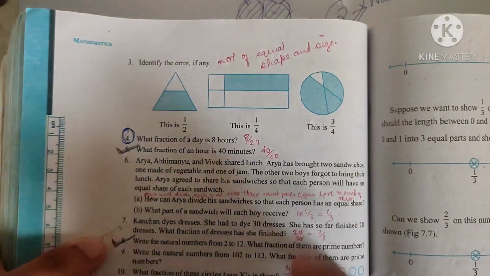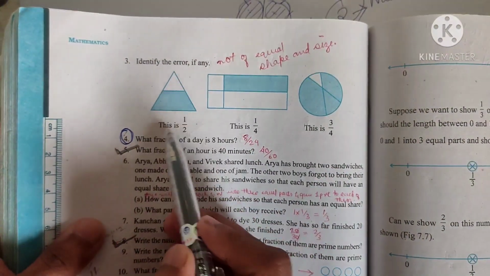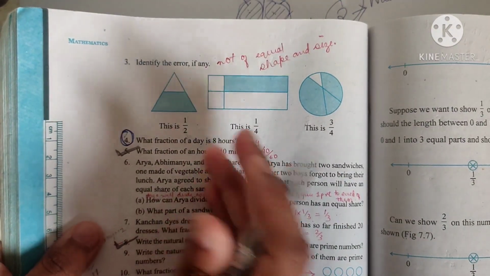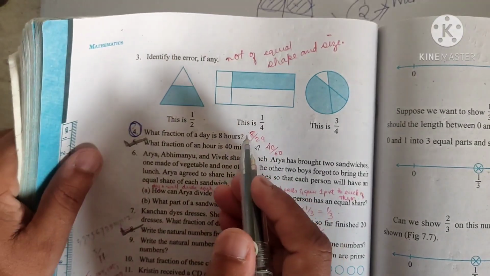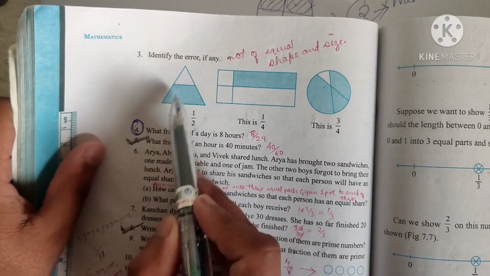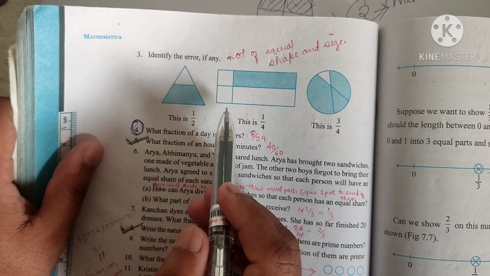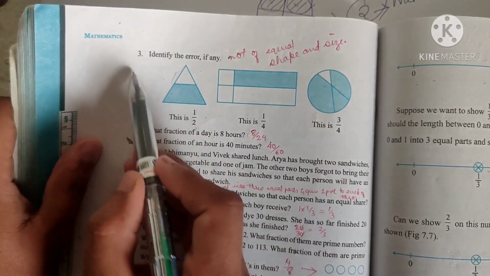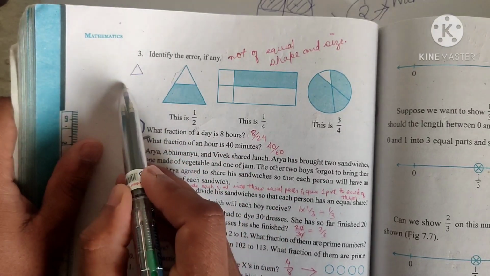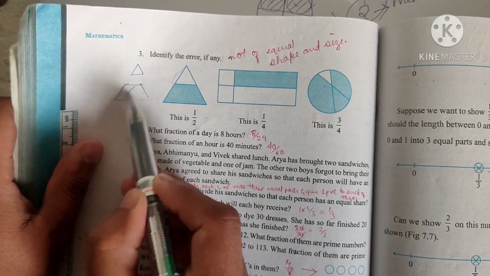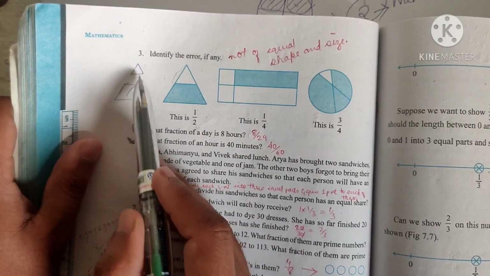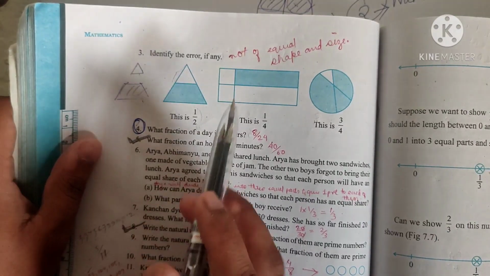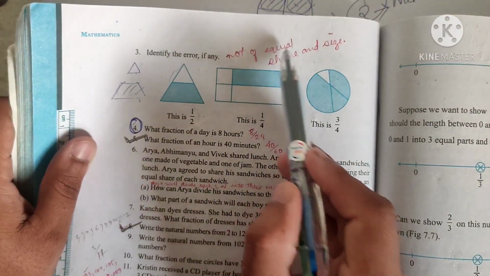Now see this one. In this number 3, what you can see is that this is 1 by 2. Identify the error if any. That means if there is any problem, any error or mistake, then the question is saying tell us. Now, what I have told you is that to write in fraction terms it should be of equal shape and size. If you see, the first one is in this shape and the second one is somewhat in this shape and it is shaded. So can we write the fraction terms? No, because both are in different shapes, isn't it? If this is 1 by 2, it cannot be 1 by 2. That is why we have to write not of equal shape and size.